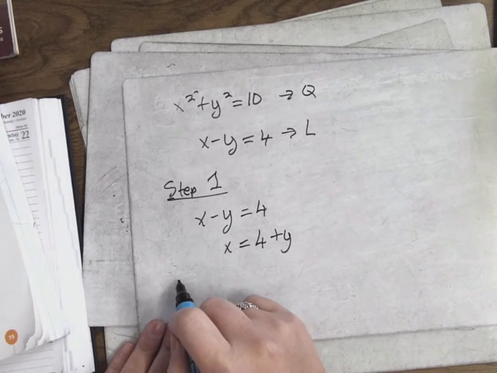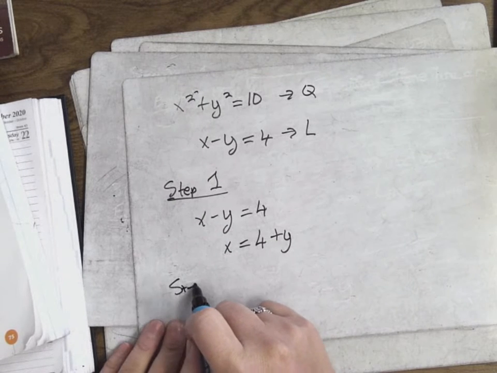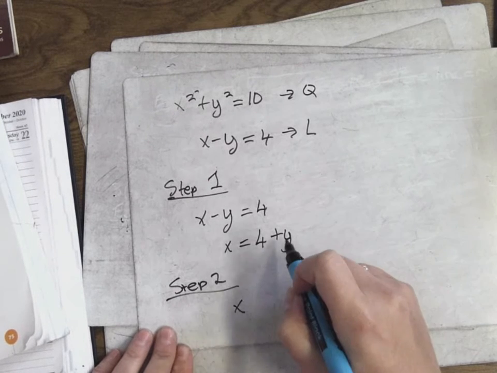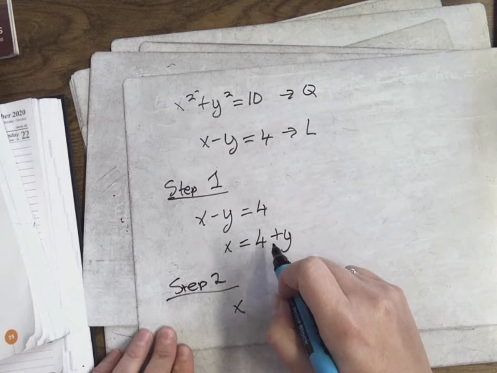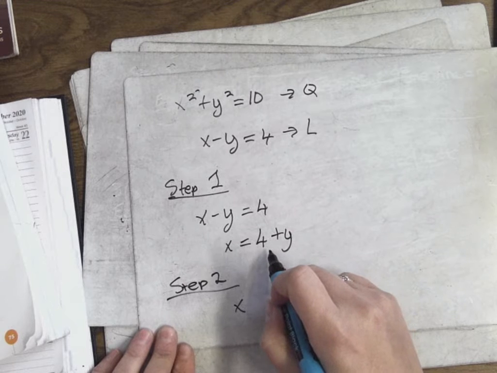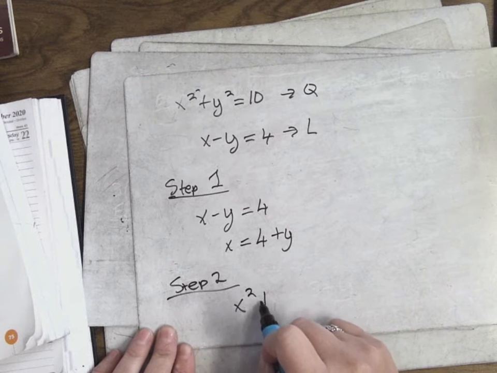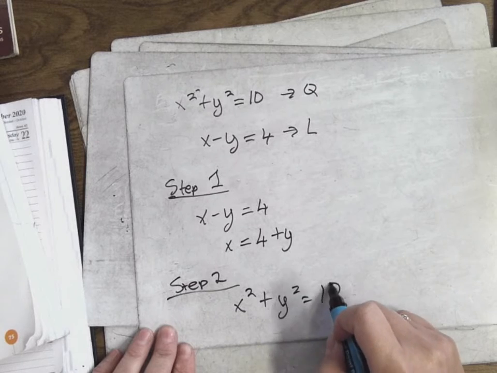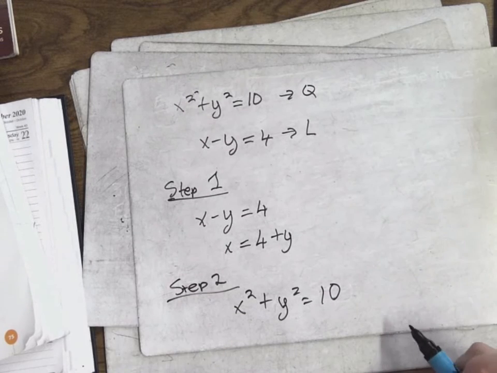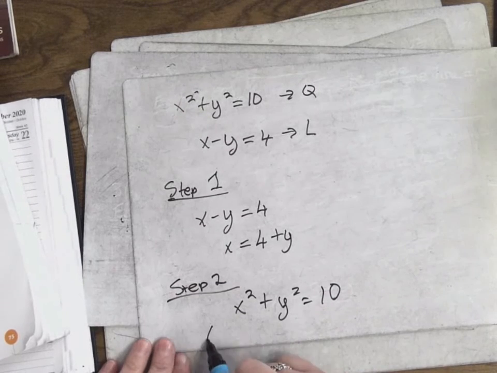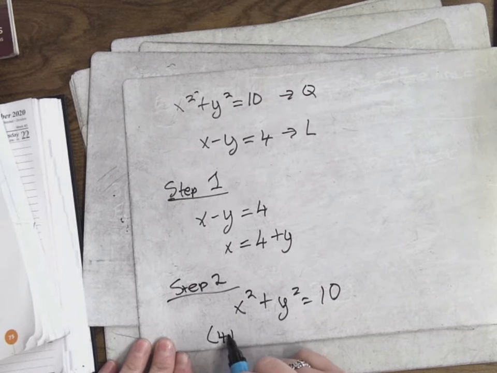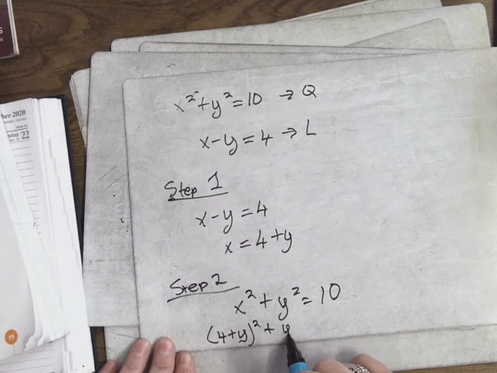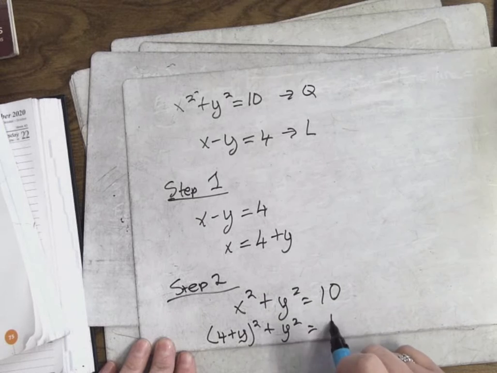Okay, step 2. You take the quadratic equation. So that is x squared plus y squared equals 10. And remember, I'll be coming back to that line there for step 3. Instead of x, what am I writing? 4 plus y. So it's 4 plus y, all squared, plus y squared equals 10.